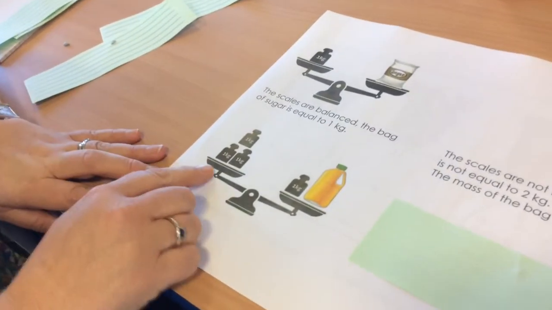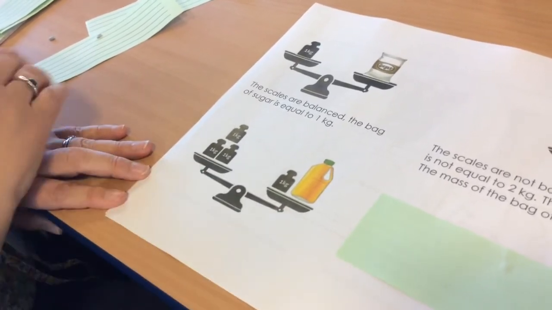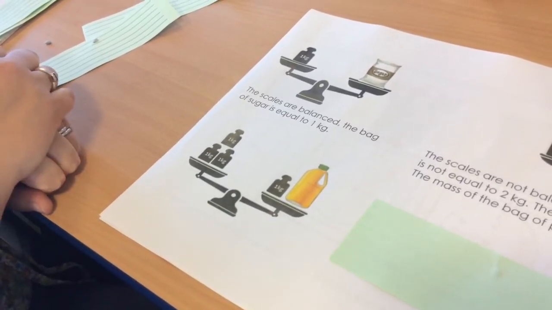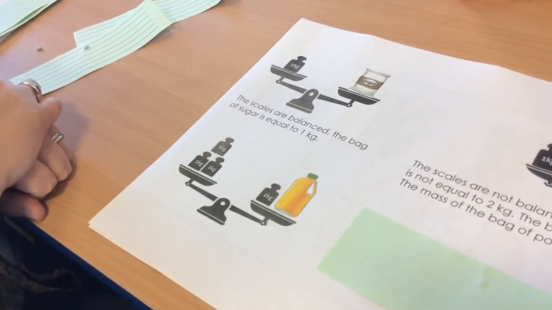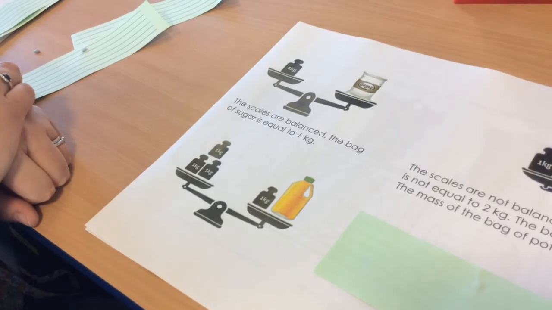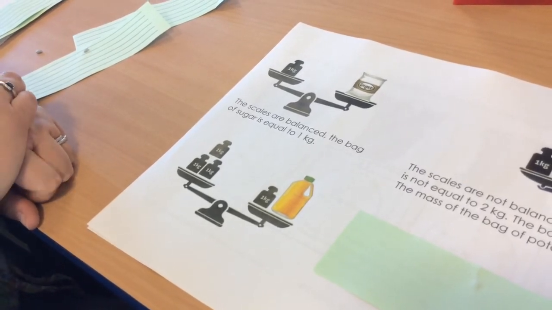Now I'd like you to look at this set of scales. They are balanced. So what can you tell me about the mass of the bottle of orange juice? Again, have a little think, pause the video if you need to, and then come back and we'll look at it.